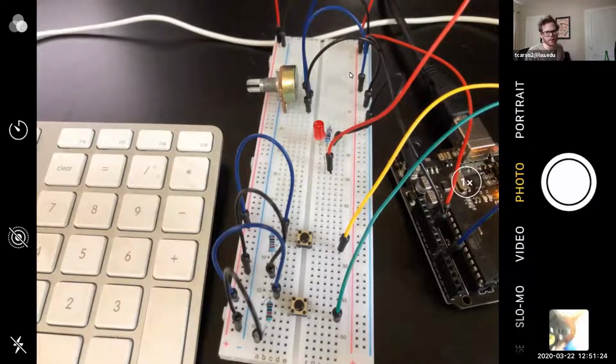All right, hi everybody. So this lesson is covering P5 and Arduino serial communication, but this time it's communication from the web browser to the Arduino circuit itself.